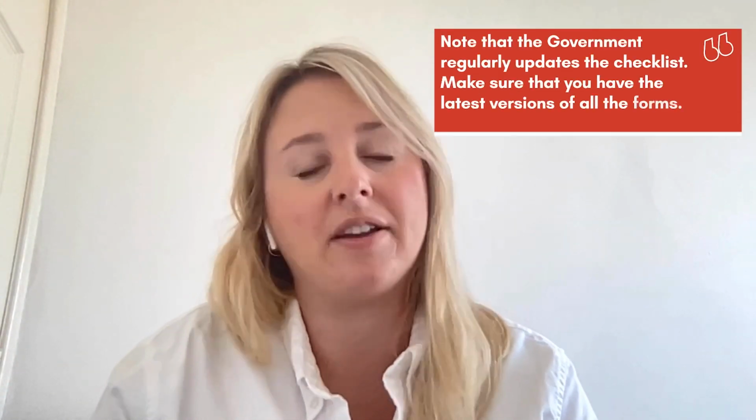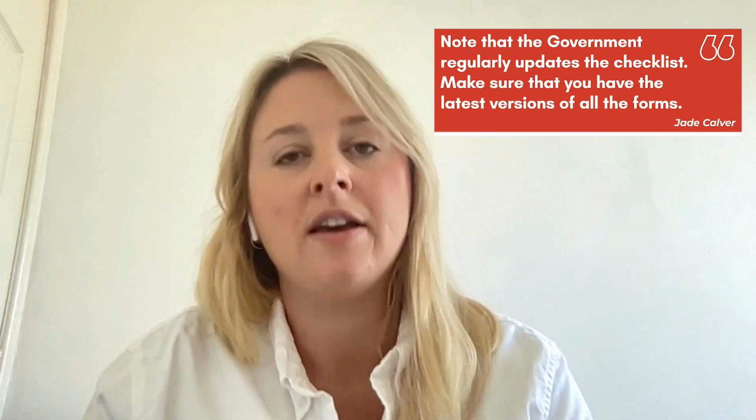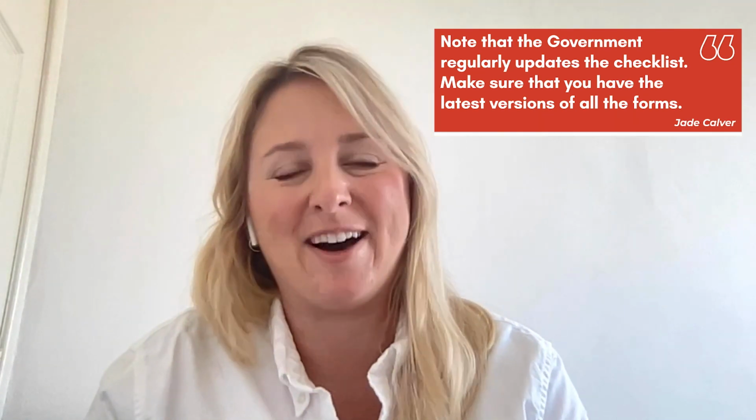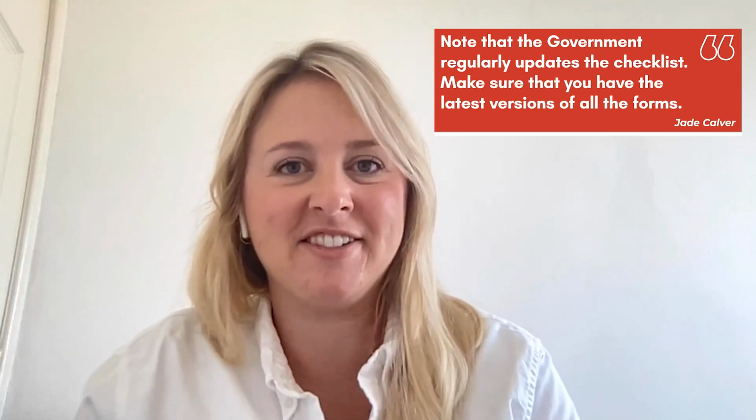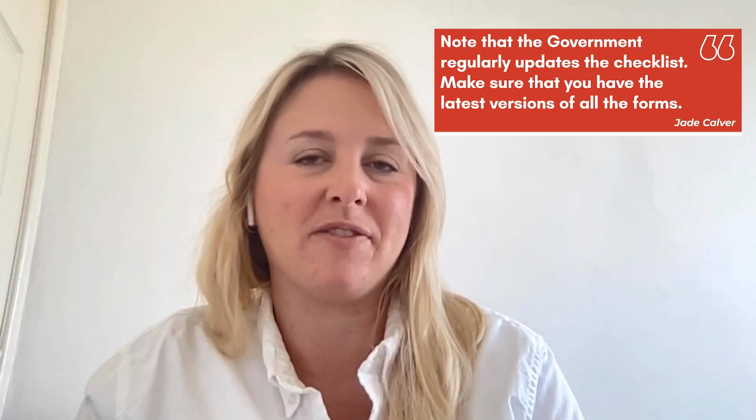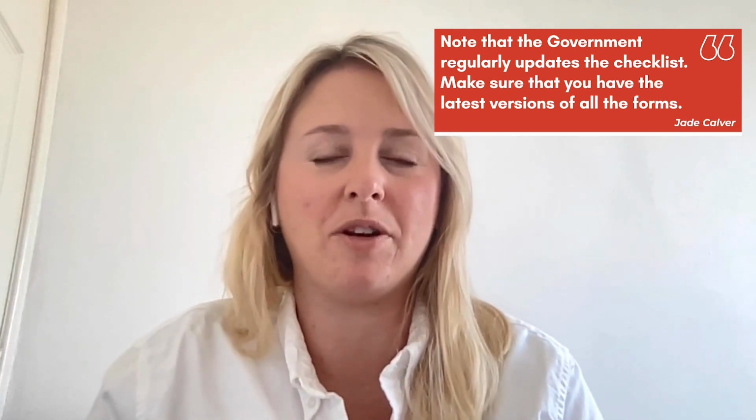Please note that the Government of Canada regularly updates this checklist. So make sure that you're keeping tabs on which versions of the forms exist, as well as this checklist. The most recent versions of the forms and checklists need to be submitted when you file an application. So that's everything for today when it comes to the spousal sponsorship application and my how-to on preparing an application.